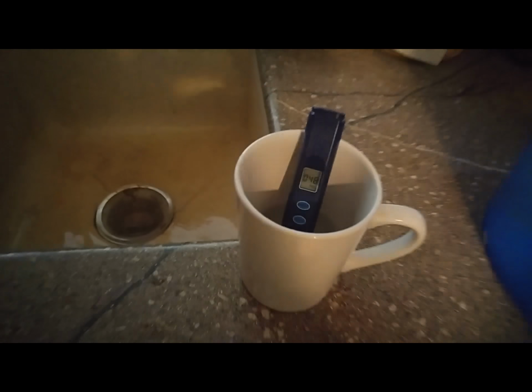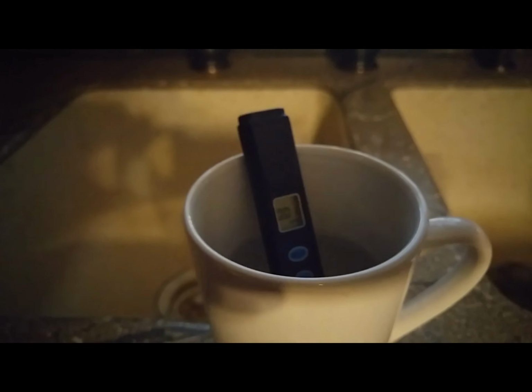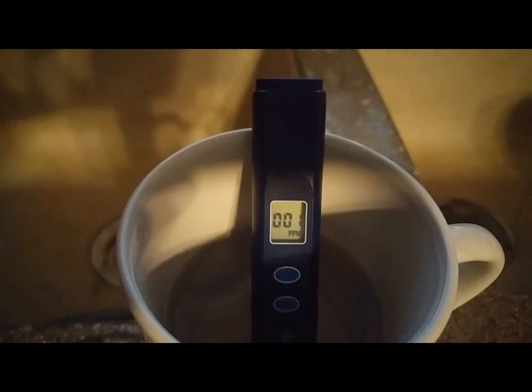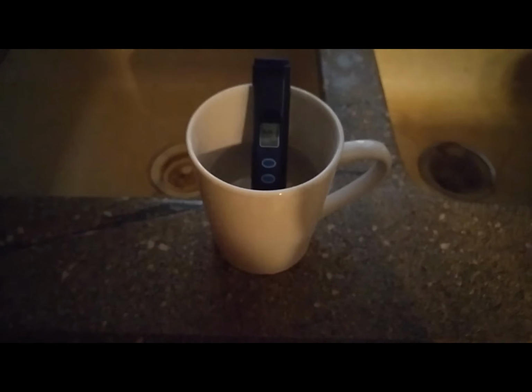Now I'm going to take my used filter from my Zero Water system one more time, and it's going to go from 48... pull it out, shake it off... 0, and it gives me a reading of 1 part per million, and that's a used filter.